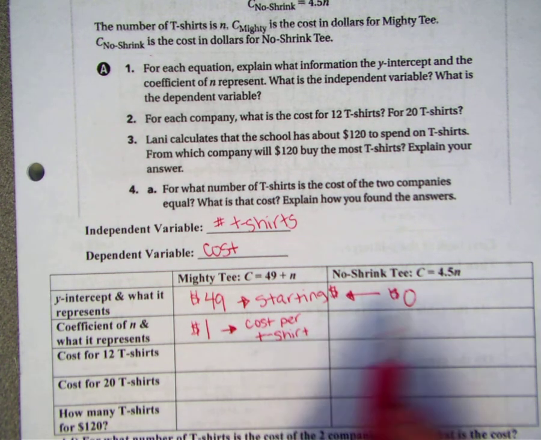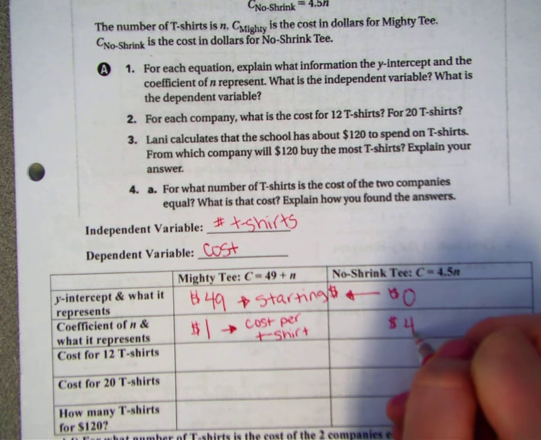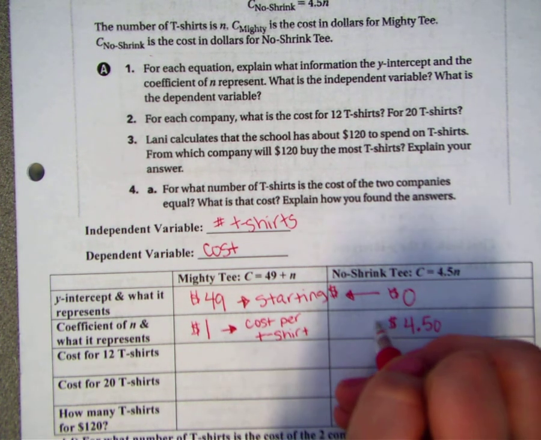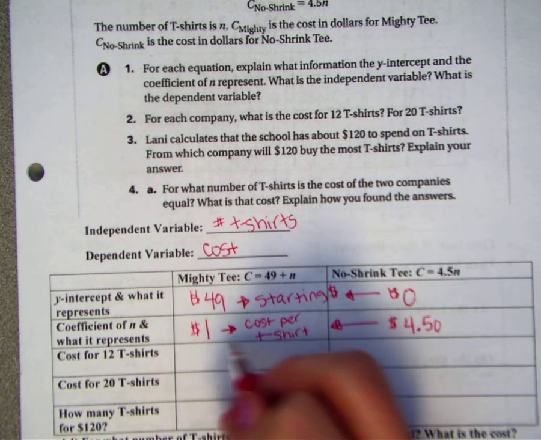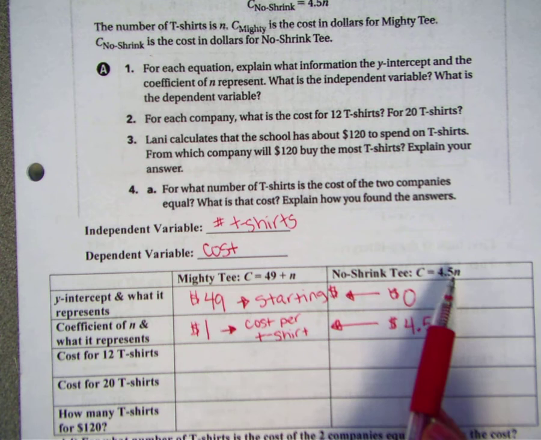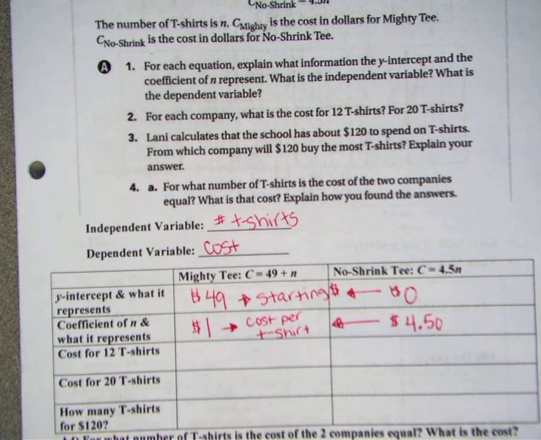Okay, in No Shrink Tees, the coefficient of the n is the 4.5, which if we're talking money, we would say that's $4.50. We could add the 0 on there. And again, that is still my cost per t-shirt. So it represents the same thing in both scenarios. Since n is the number of shirts, we're multiplying how much it is per shirt with that n.